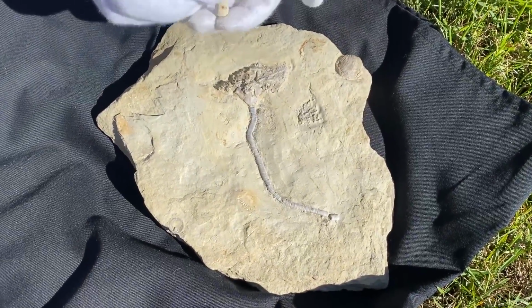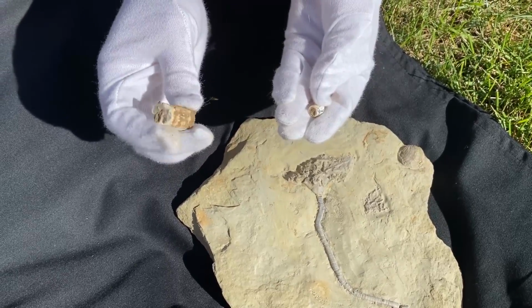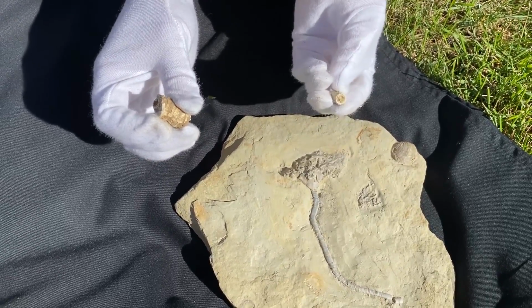And here are some smaller crinoids we have in our collection. So you can kind of see what they would look like outside of the rock if you saw the whole round part.